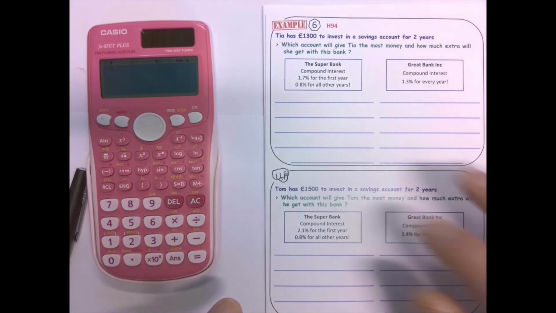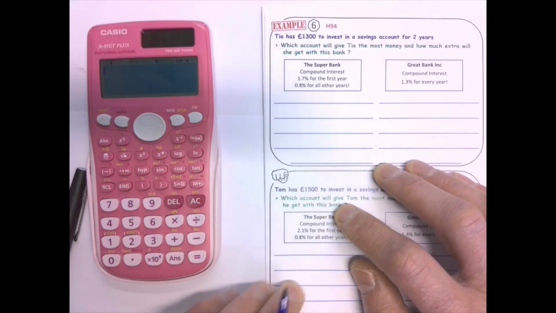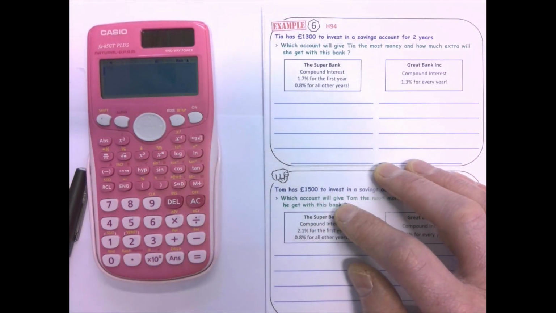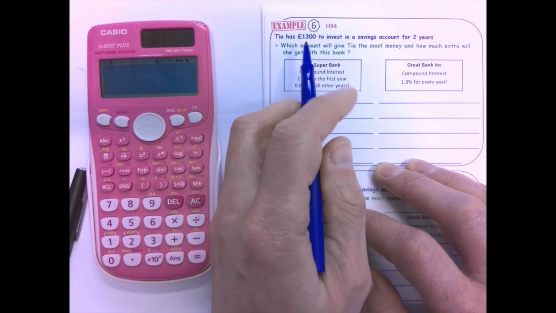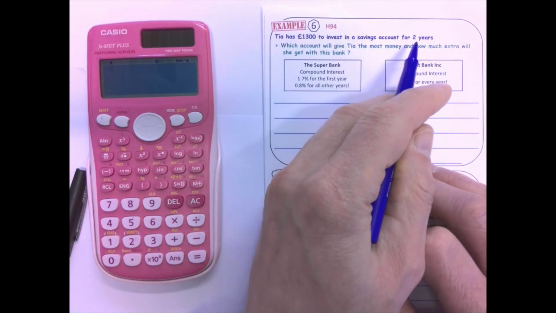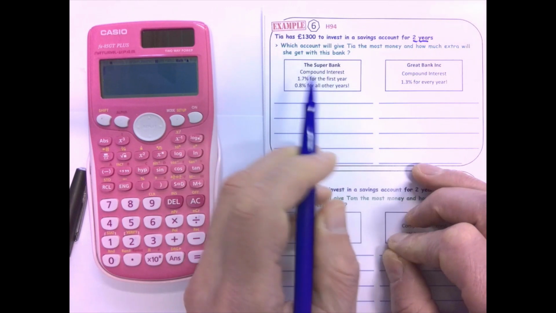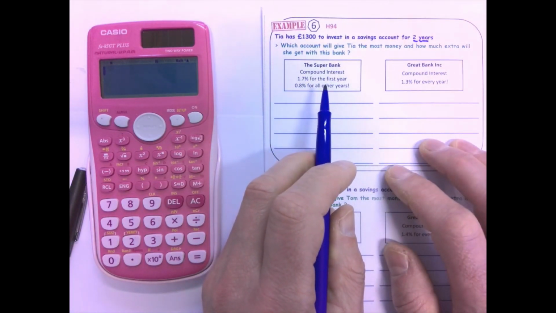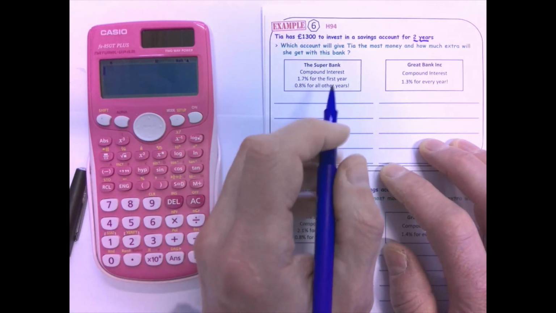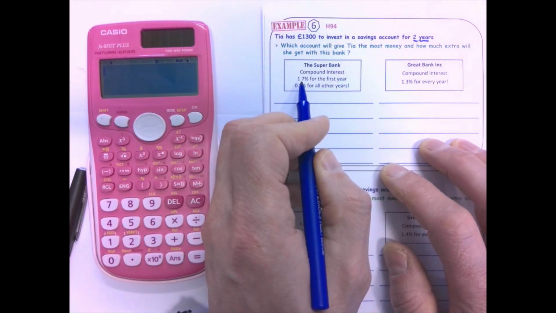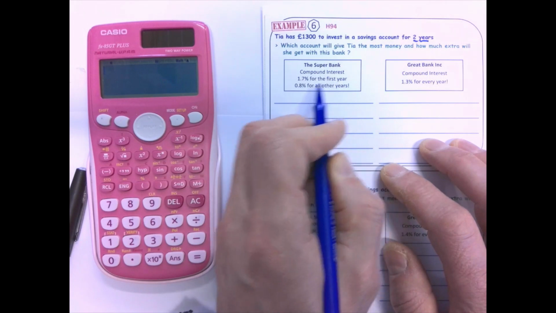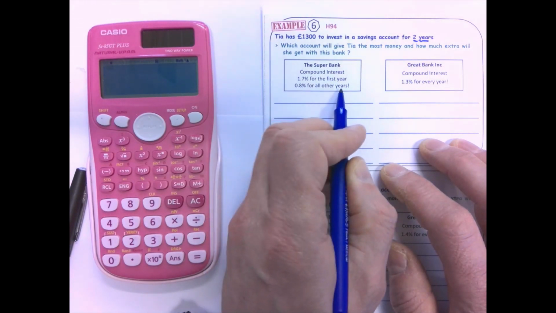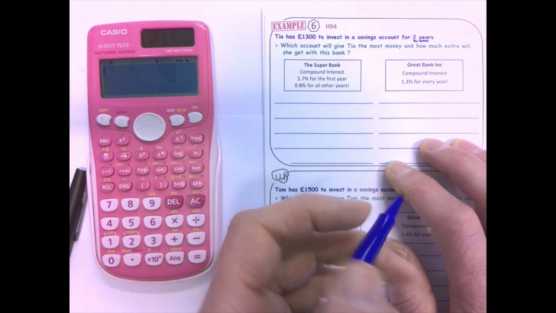Okay, up to example 6 now. So we've got a bit of a comparing type question here with the bank accounts. We've got Superbank and Great Bank, both offering different kind of interest rates. So Tia's got £1,300 to invest in the savings account, but only for 2 years. Which account is going to give her the most money, and how much extra will she get with the bank that's the best? So compound interest in Superbank is 1.7% for the first year and 0.8% for all other years. Well, there's only 2 years, so it's the other year.